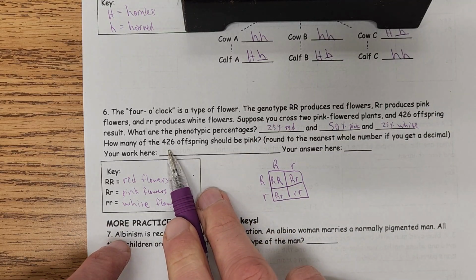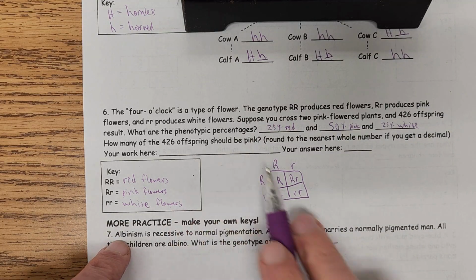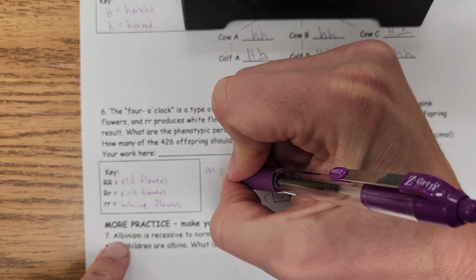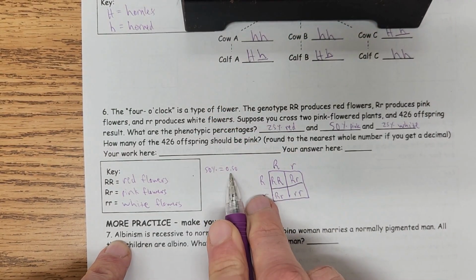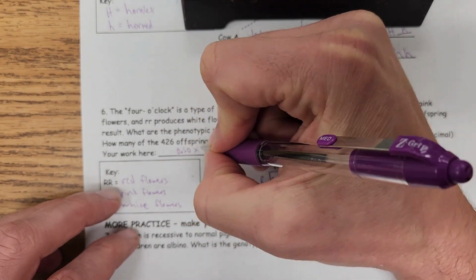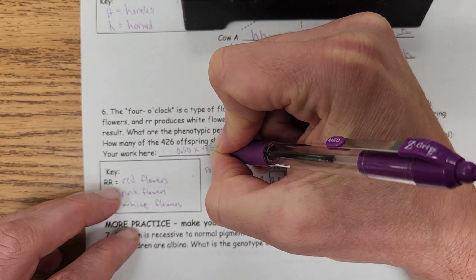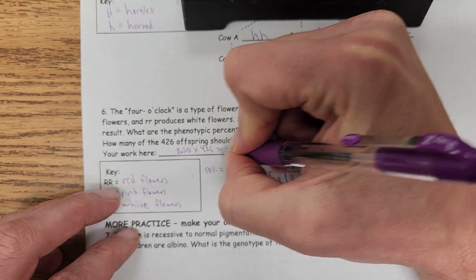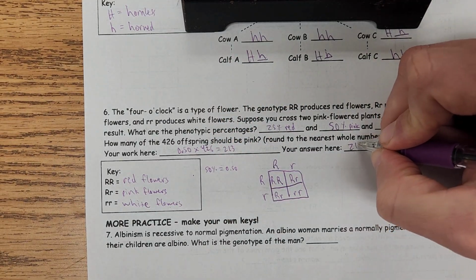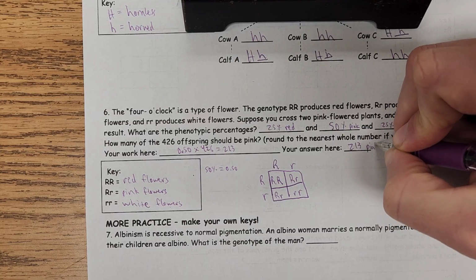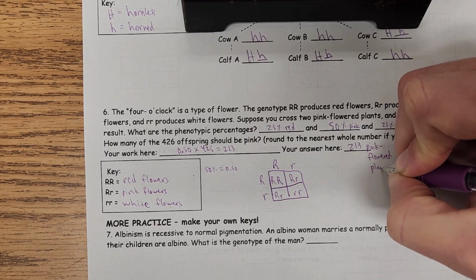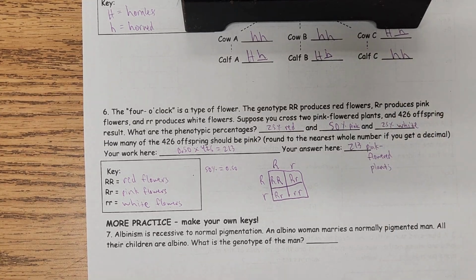How many of the offspring should be pink? Well, 50% pink, 50% equals 0.50. That's a decimal, okay? So you take 0.50 times 426, and your calculator will give you the answer of 213. So 213 pink flowered plants. And that's how you go about that.